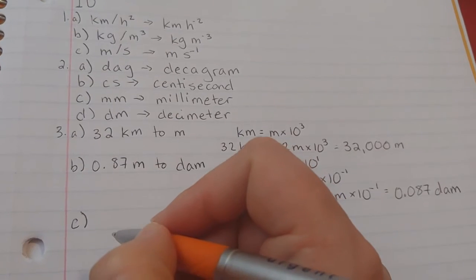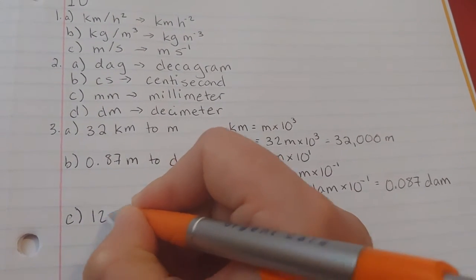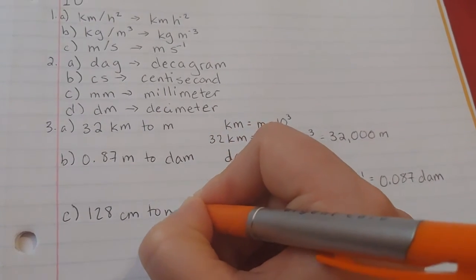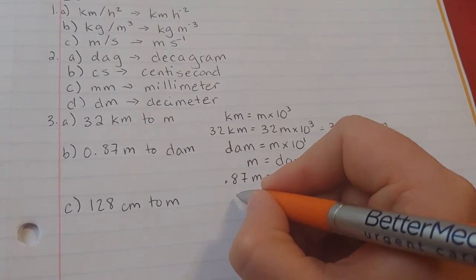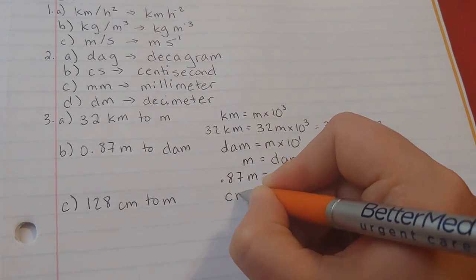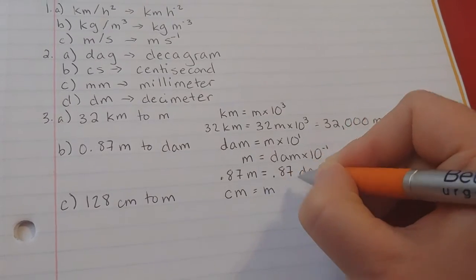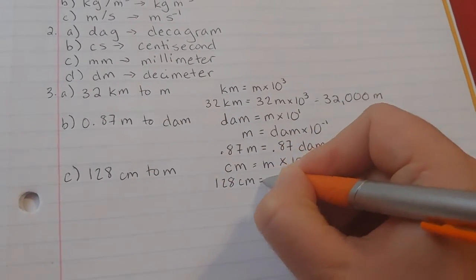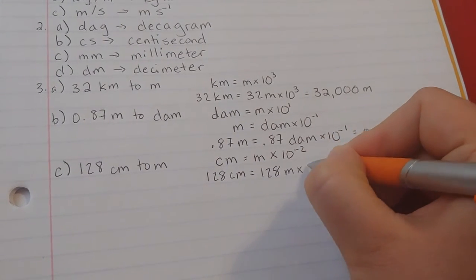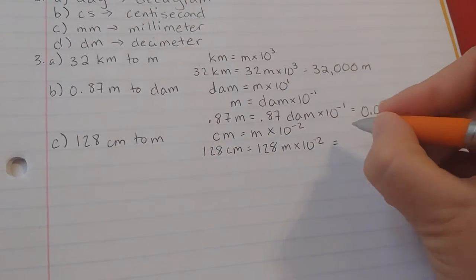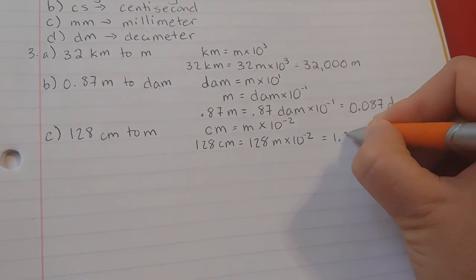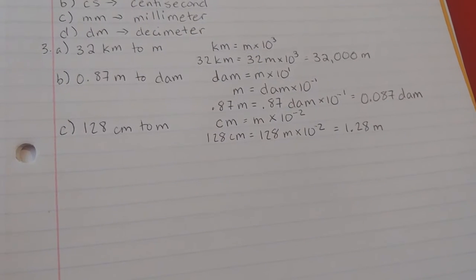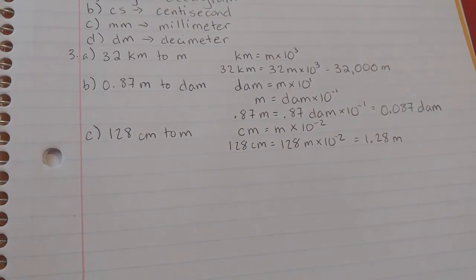Part C. I want to convert 128 centimeters to meters. All right. Well, I know that 1 centimeter is equal to 1 meter times 10 to the negative 2 from my chart here. So that means that 128 centimeters is equal to 128 meters times 10 to the negative 2. And that will give me 1.28 meters. Let's take a look at number 4.